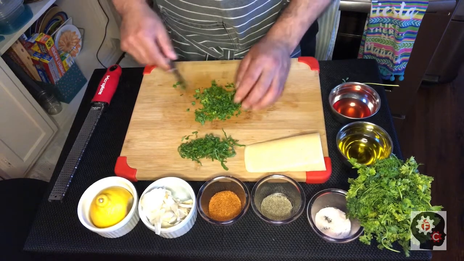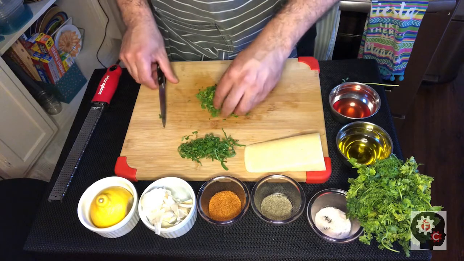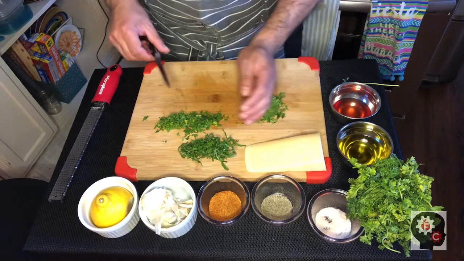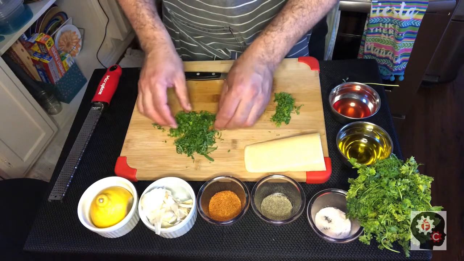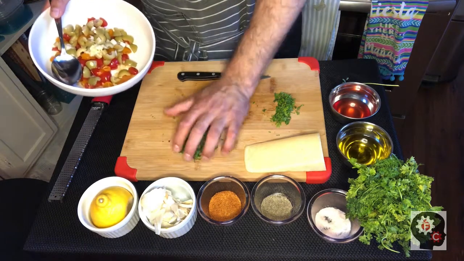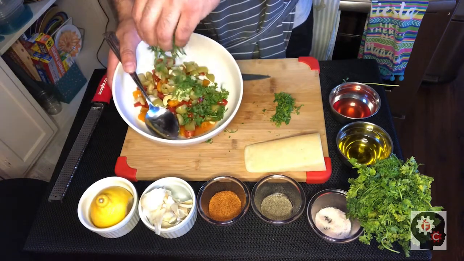Okay? This actually looks like I've got way more than I need, so I'm going to take about 1 tablespoon, 2, and 3. I'm going to leave the rest. This stuff right here goes into my bowl. Here's my bowl. You can just grab it and put it right in there.